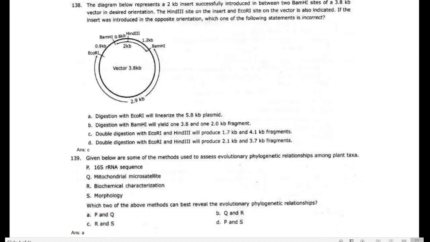In this mitochondrial microsatellite method, they use a 20 to 60 base pair length sequence of DNA and find its specific characterization regions. Mitochondrial microsatellites are very specific for the species. Once you find the species, you can easily identify the taxa.